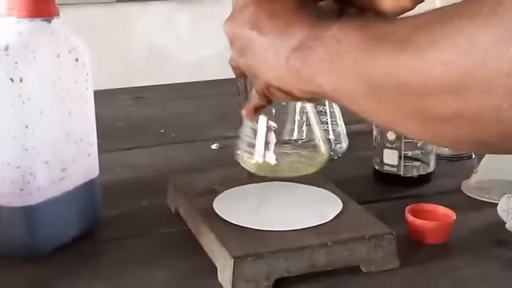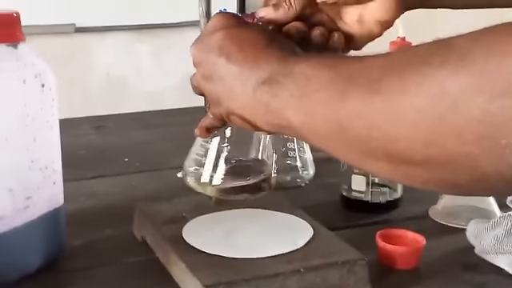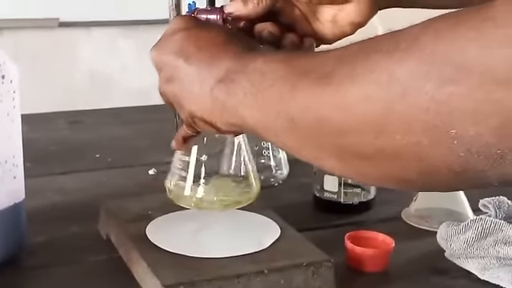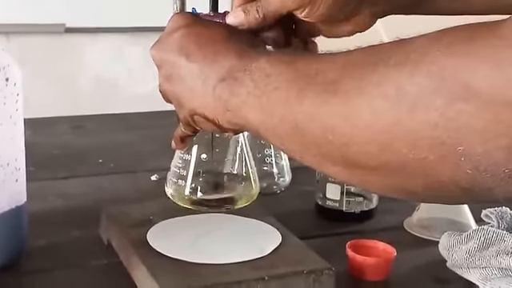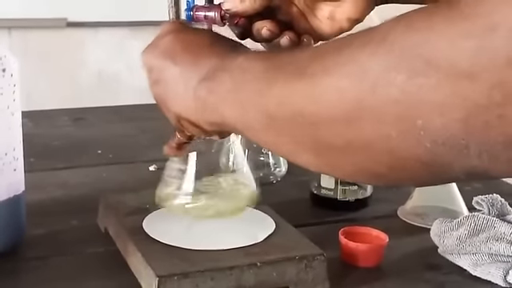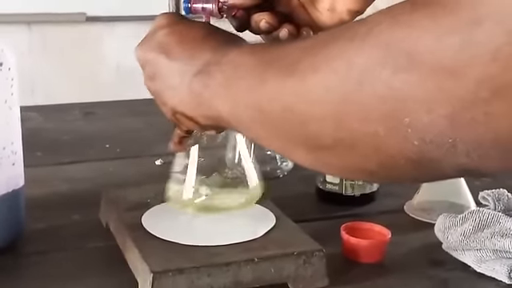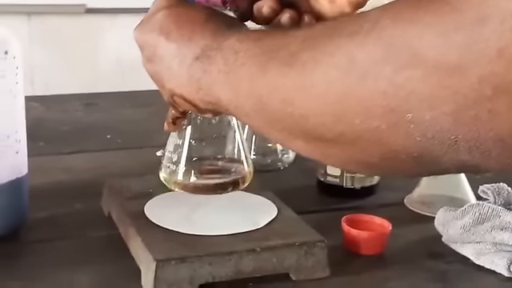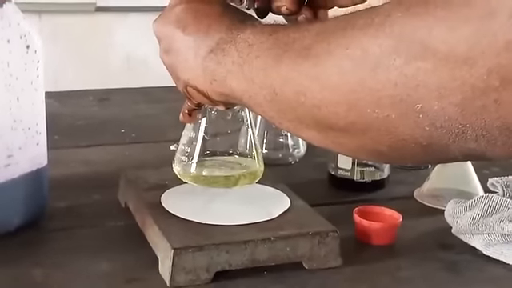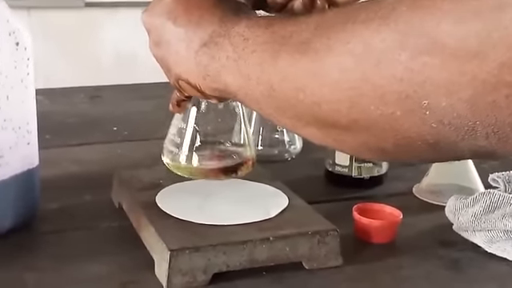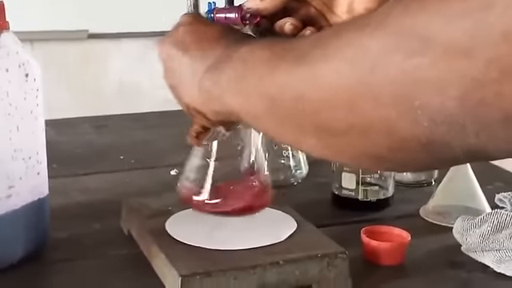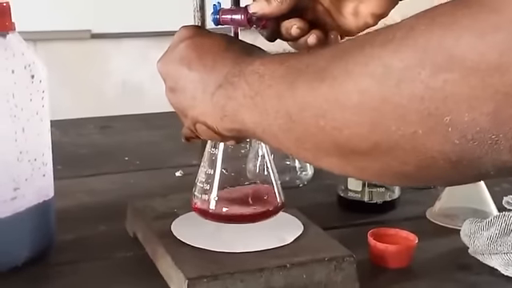To be faster now. Color is almost changed.